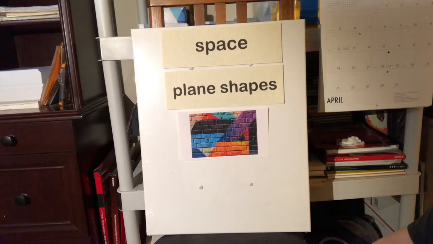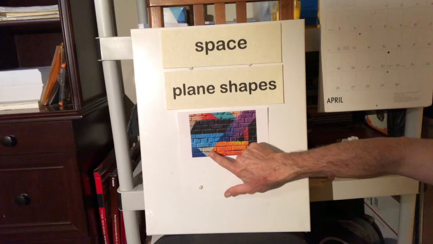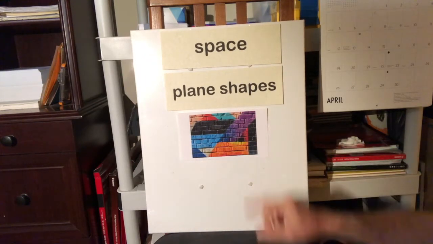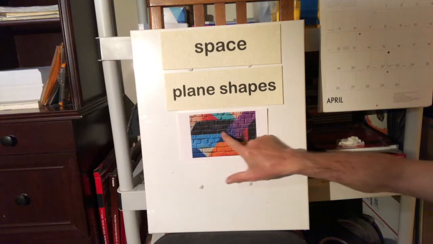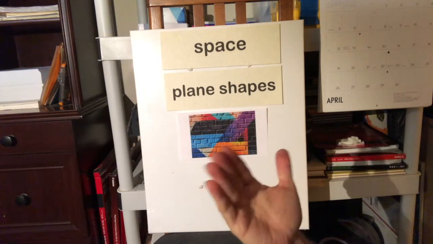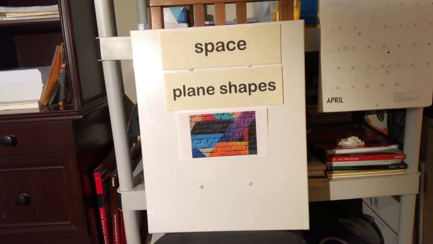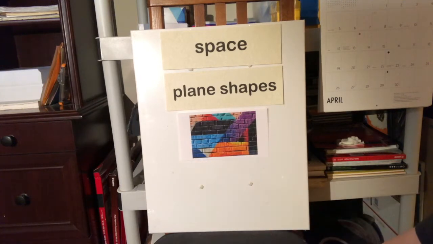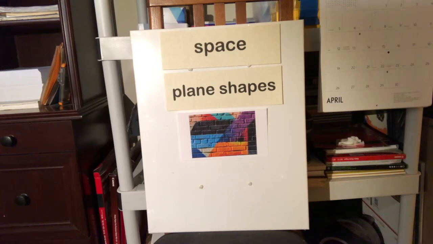Can you see some plane shapes that you recognize? I know you know this one with 3 sides. And I know you know this one that looks like a rectangle tipping over. In fact, if I examine or look at that piece of art very closely, I can name lots of different plane shapes.